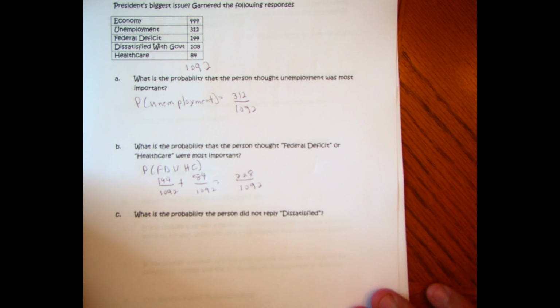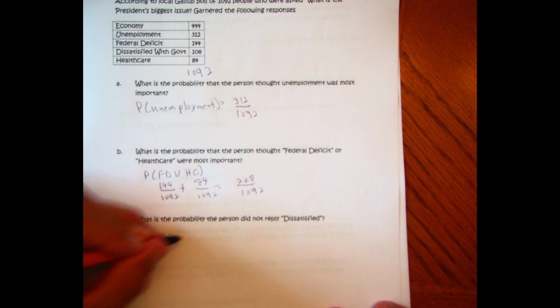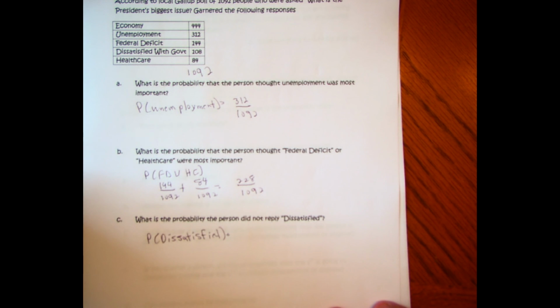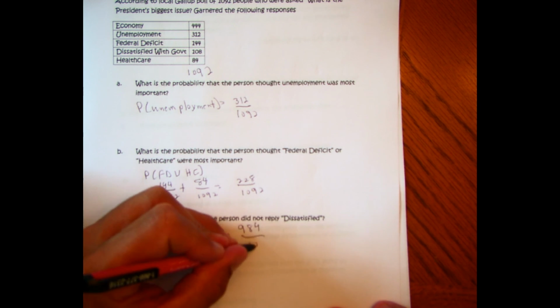And what is the probability the person did not reply dissatisfied? The number who were dissatisfied was 108. So people who were not dissatisfied is 1092 minus 108, and that's 984. So the probability of not dissatisfied is 984 out of 1092.